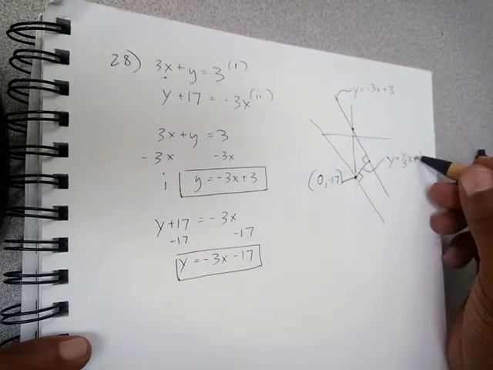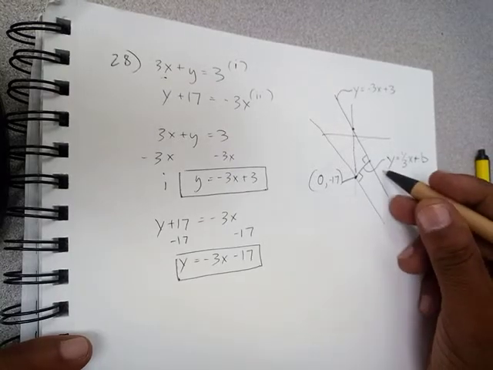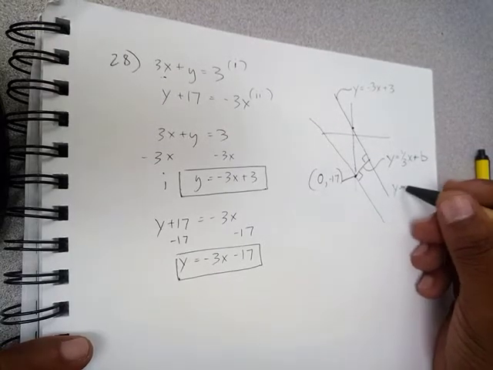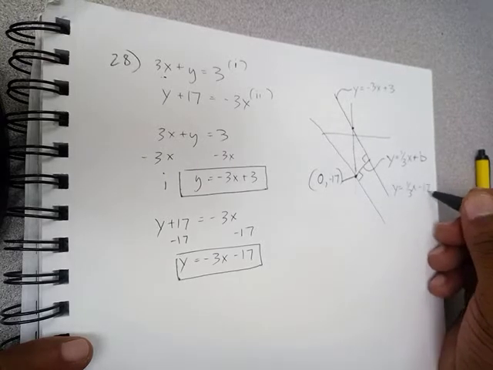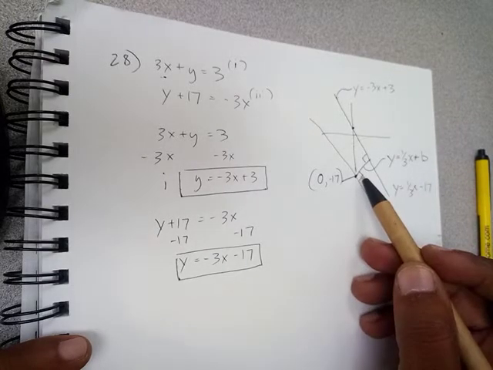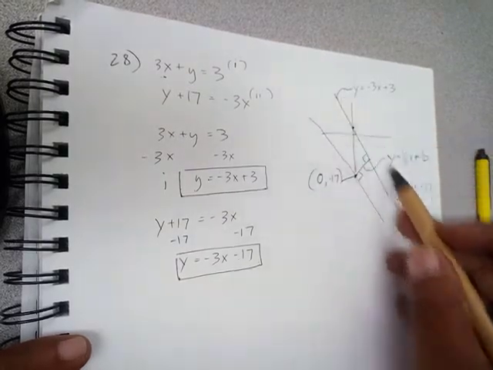You could plug 0, negative 17 into this, and you see that this goes away. So the actual equation of that line is y is equal to 1/3 x minus 17. It agrees with our picture. They intersect, and it's a positive slope, not a negative slope like negative 3.